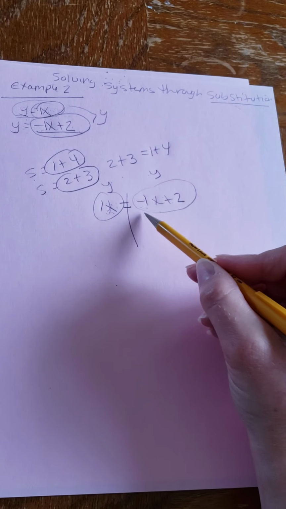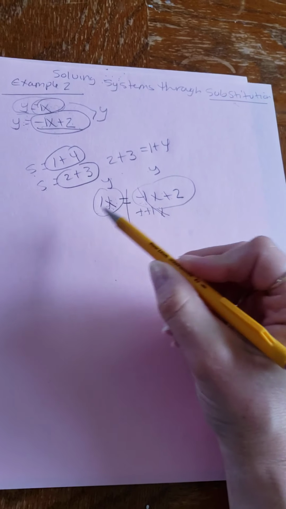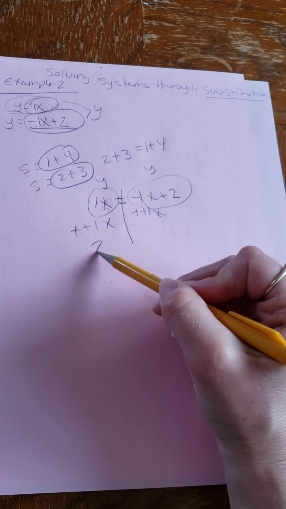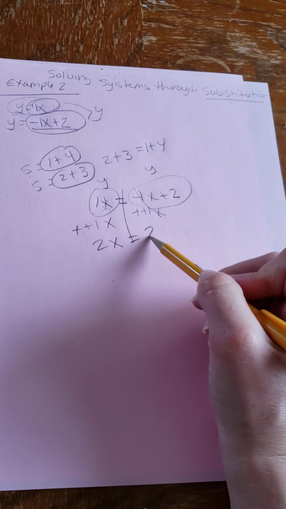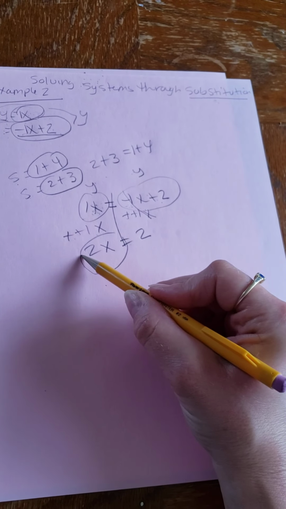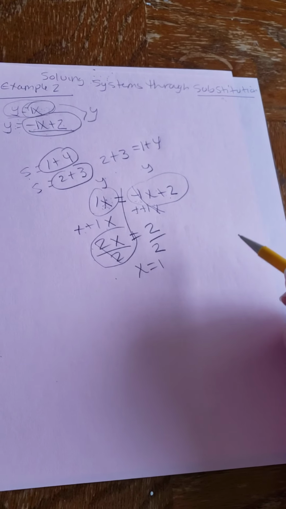How do you get rid of -1x? You add a positive 1x, right? So now he's gone. But of course, you have to add the positive 1x over here. 1x plus 1x is 2x. Bring down this plus 2, and then solve. It's just a nice one-step equation. These are attached through multiplication, so to get rid of it, you will divide, and you'll get x equals 1.